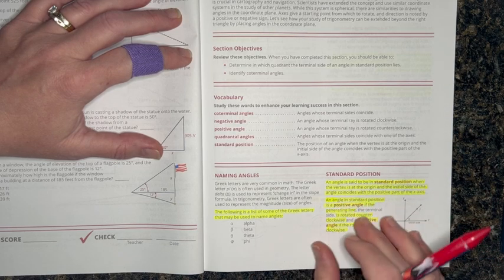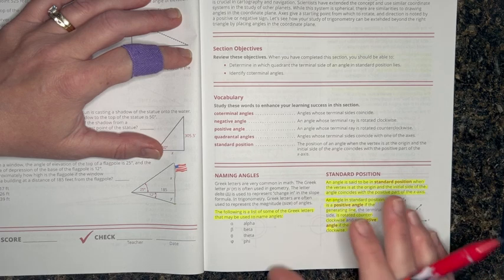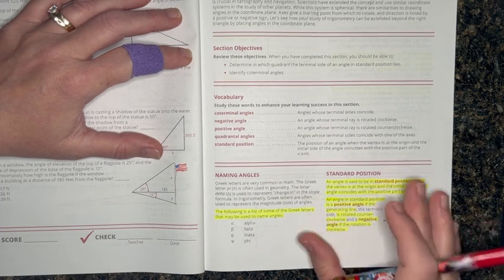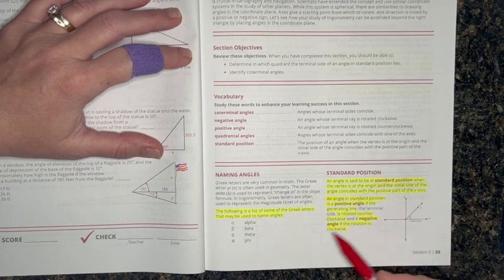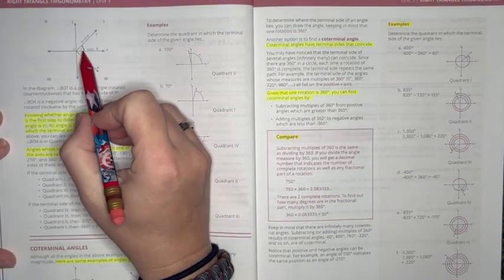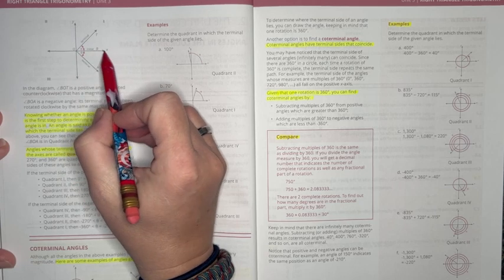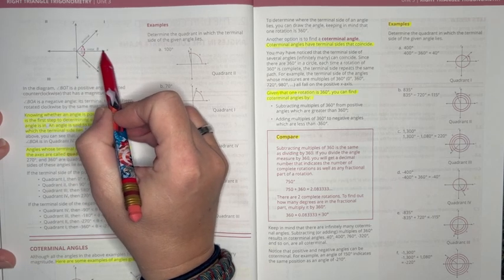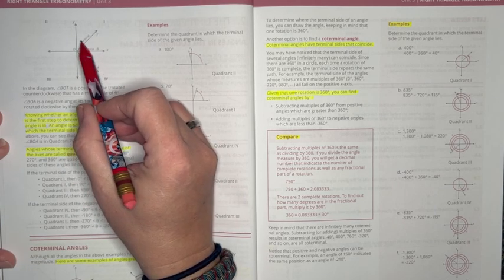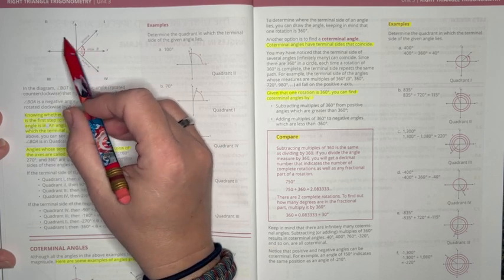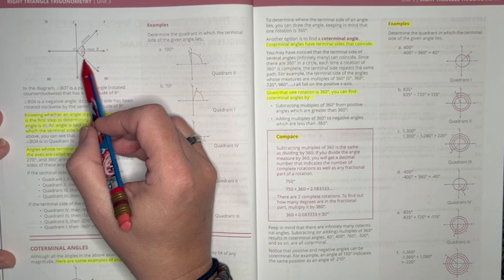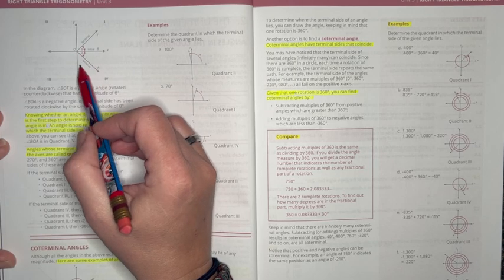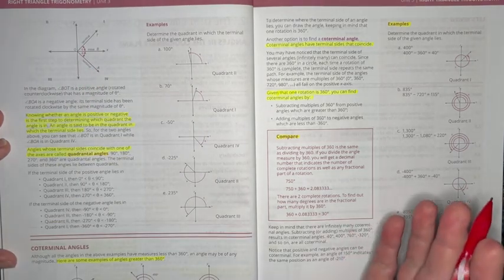All right, and the picture for this is actually on the next page, which rubs me the wrong way all the time, but let's turn the page and actually look at what they're talking about here. So you can see here that our initial side is always going to be on the x-axis. When we move up, in a counterclockwise way, that is a positive angle. And when we move down in a clockwise way, it's going to be a negative angle.